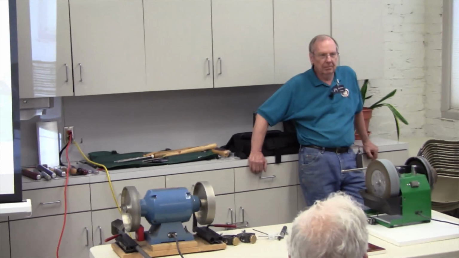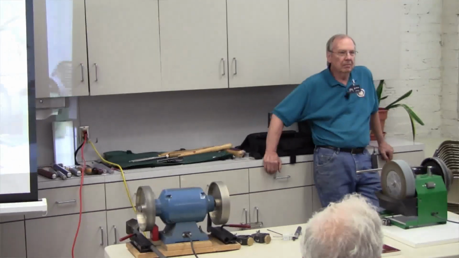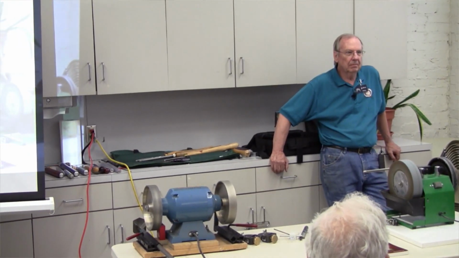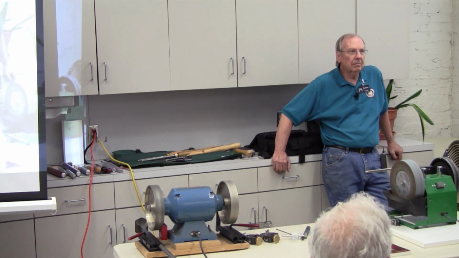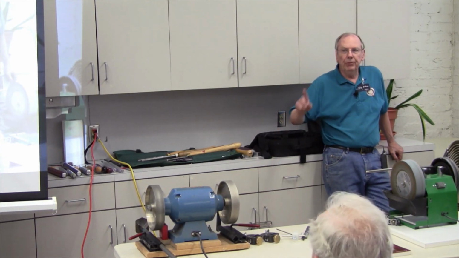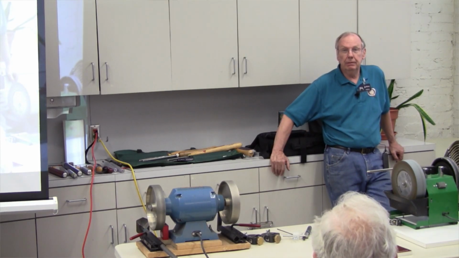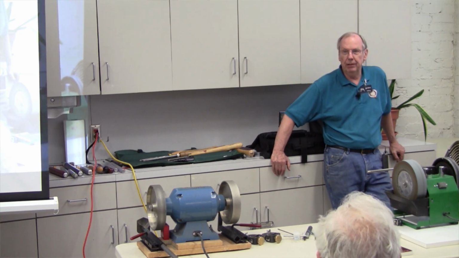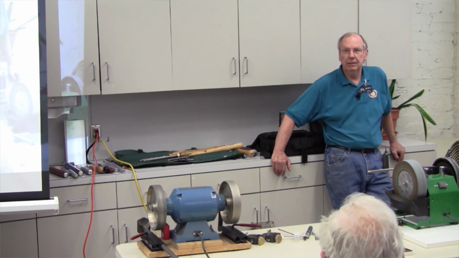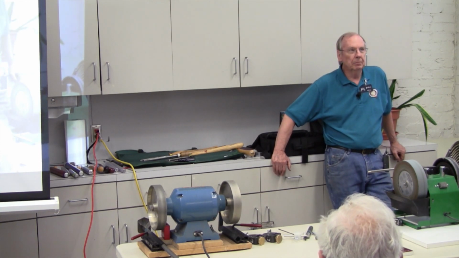We've got tools available to us today that we can very quickly sharpen and end up with a nice edge on our tools as we begin to turn. So, if there's a particular tool that you have trouble with, make sure we talk about it, and we'll try and help you determine how to sharpen it and how best to put the right edge on it and get it sharp. Okay, so let's start off with the slides, just a few slides.